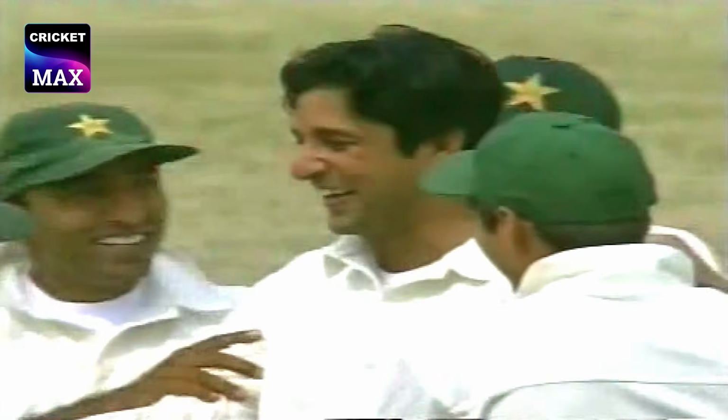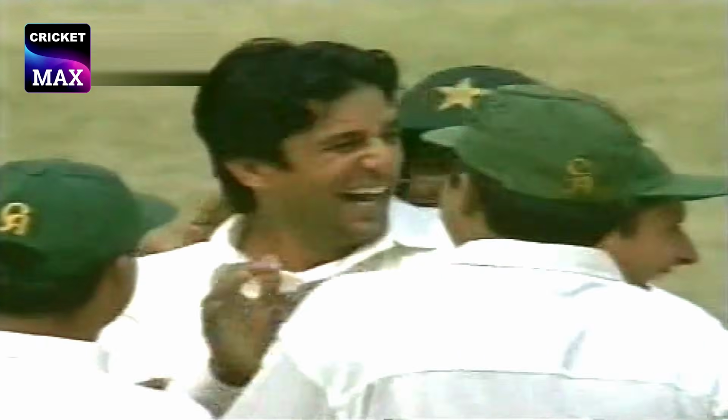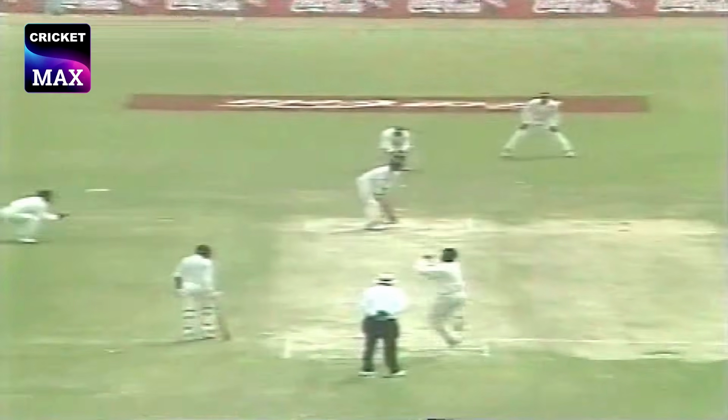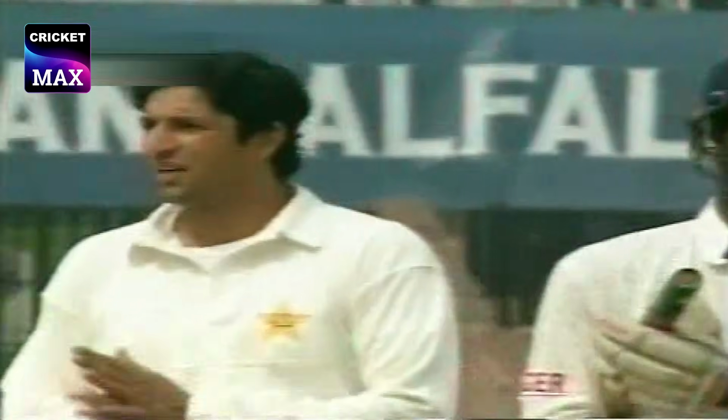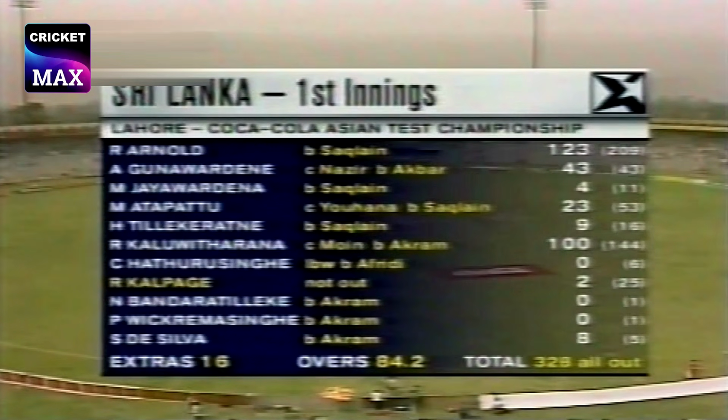And he's got it! Hat-trick! This time he's knocked the off stump. Wasim Akram, the Pakistan captain. He's got a hat-trick. That too at his home ground, a win against Sri Lanka. And that off stump's gone many a distance, almost to the wicket keeper. Wasim Akram taking 4 wickets.